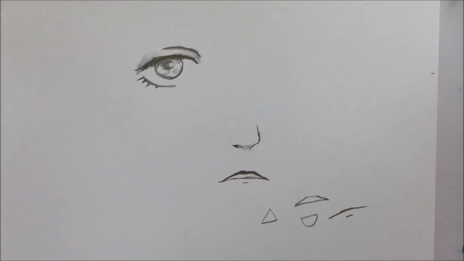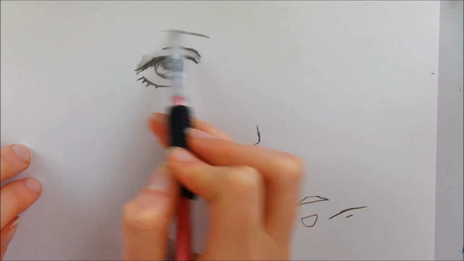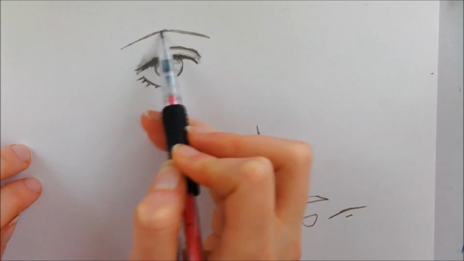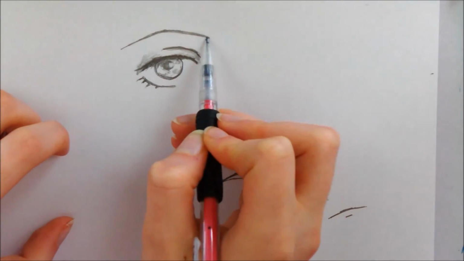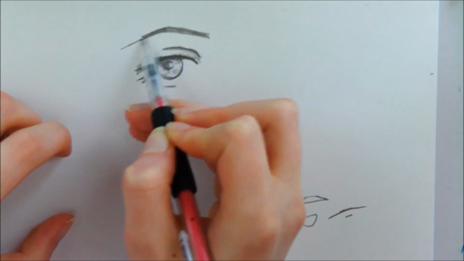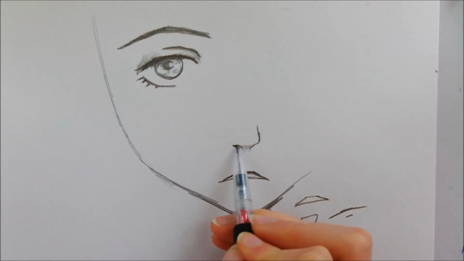I just realized she doesn't have an eyebrow. I know girls in the anime style tend to not have real eyebrows. They're so thin, thinner than this. I'm like, oh, I need some real eyebrows. So, there we go.